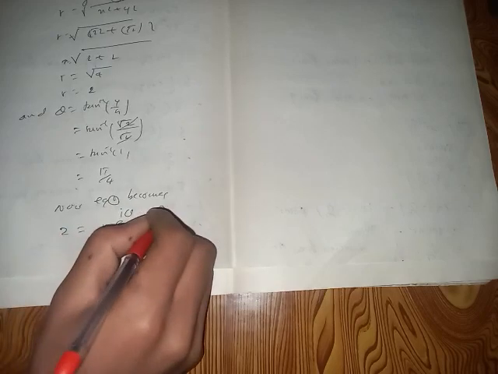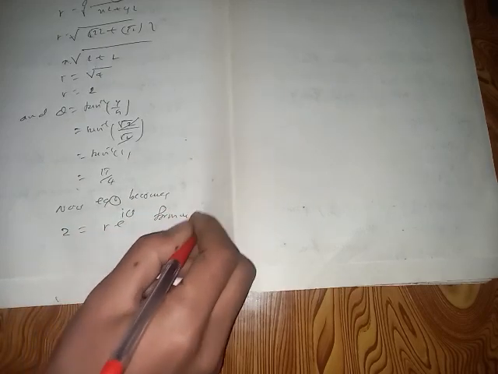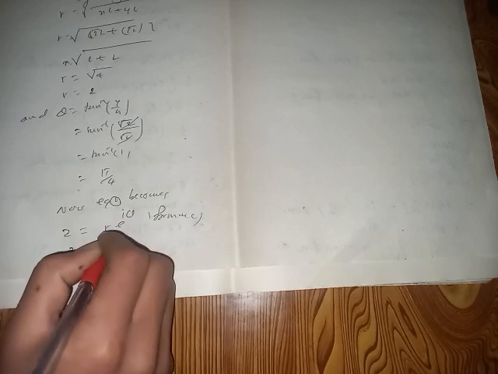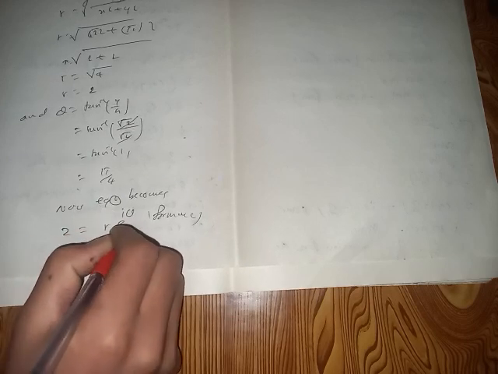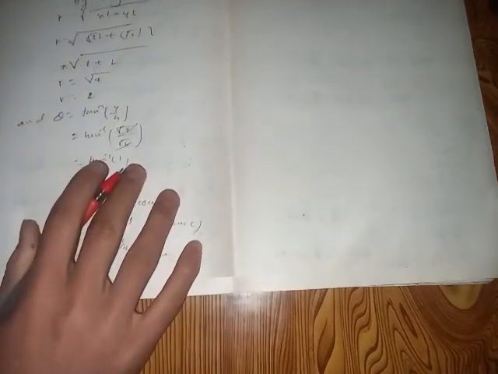This is the most important formula. z is equal to r e power i theta, where the value of r is 2 and the value of theta is pi by 4. That is our answer. Then the question number B.